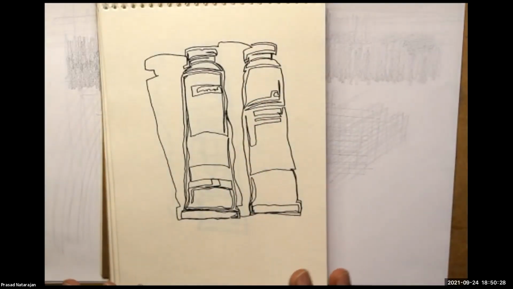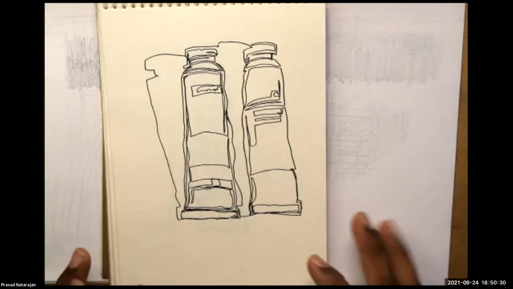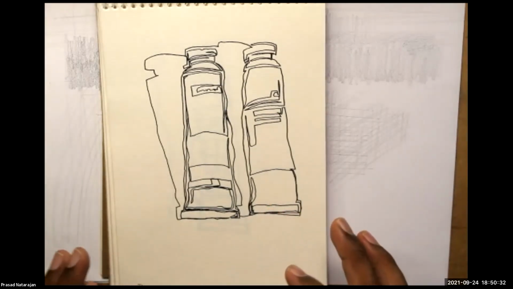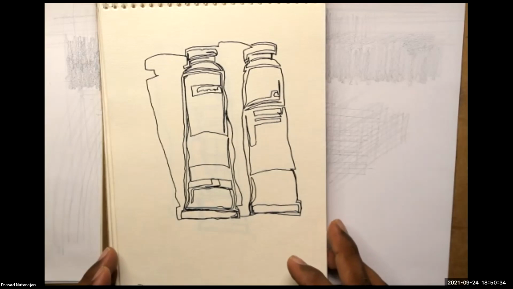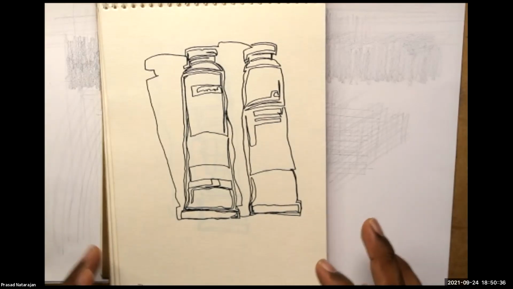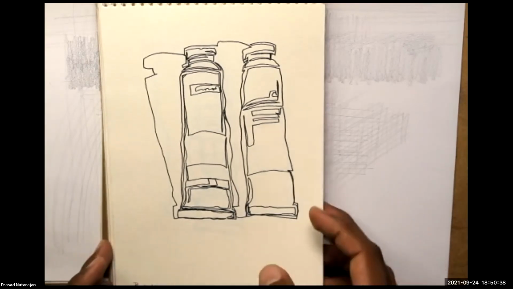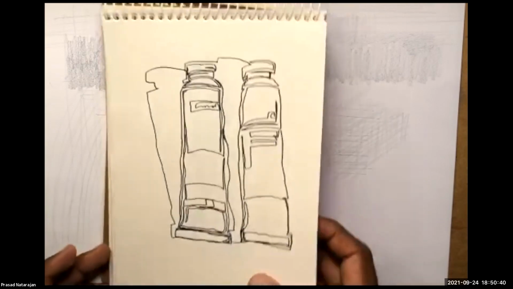First, you plan: okay, 2 paint tubes are there, how am I going to do it, where am I going to start, where am I going to end. You need to think before and handle. If you are not thinking, not planning, then this exercise becomes a little bit difficult.